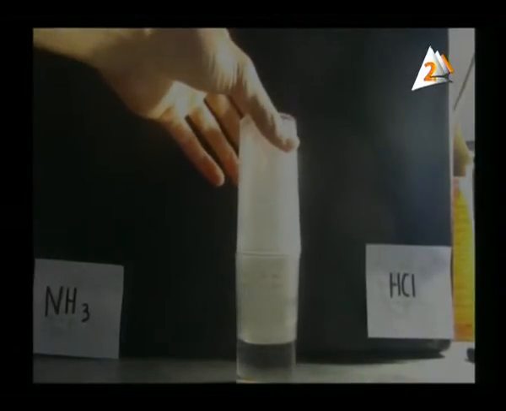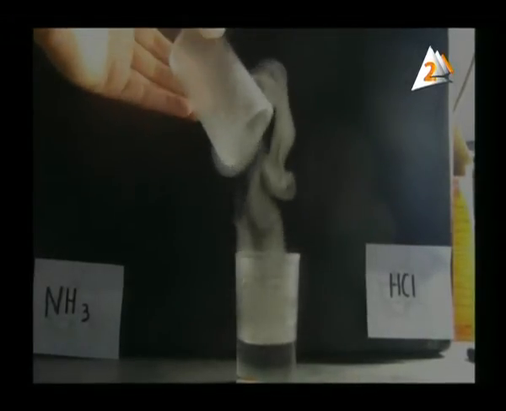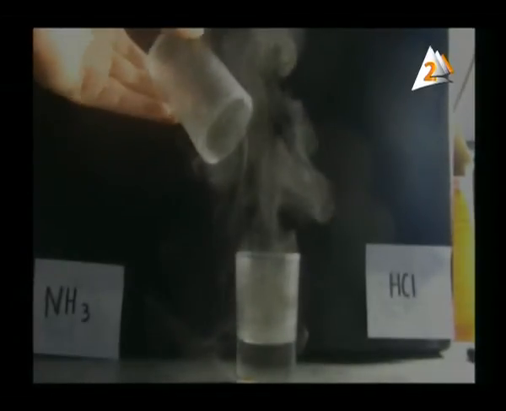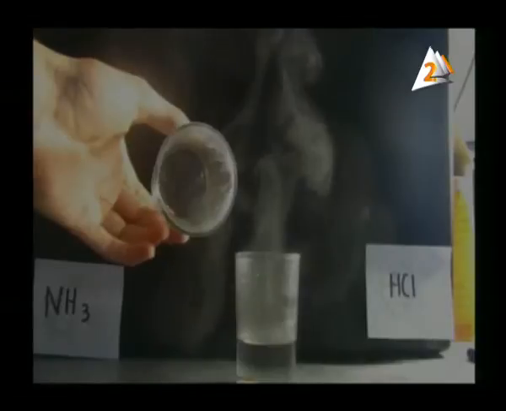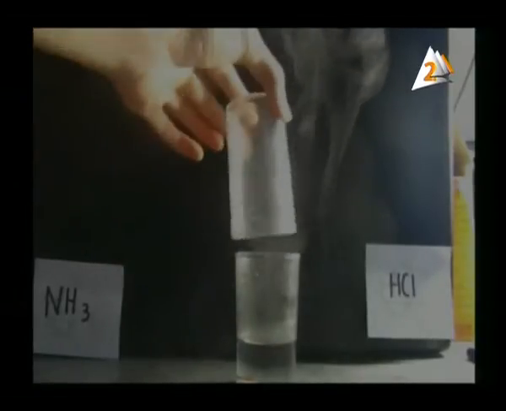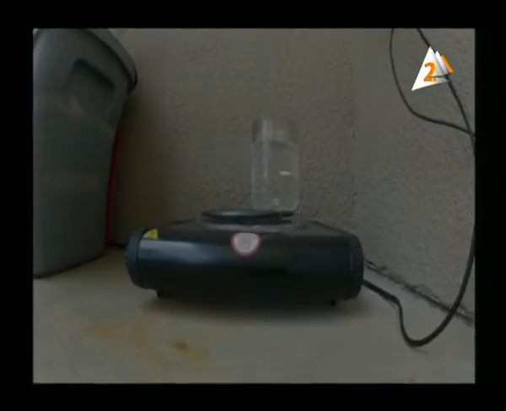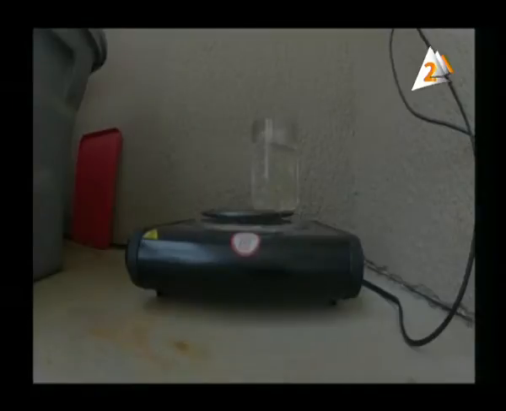Look at the cloud. The cloud here increases. It means the ammonia gas combined with the concentrated hydrochloric acid. So the result directly is NH4+ and Cl-. But I think we have another experiment here. It's about heat energy and water.